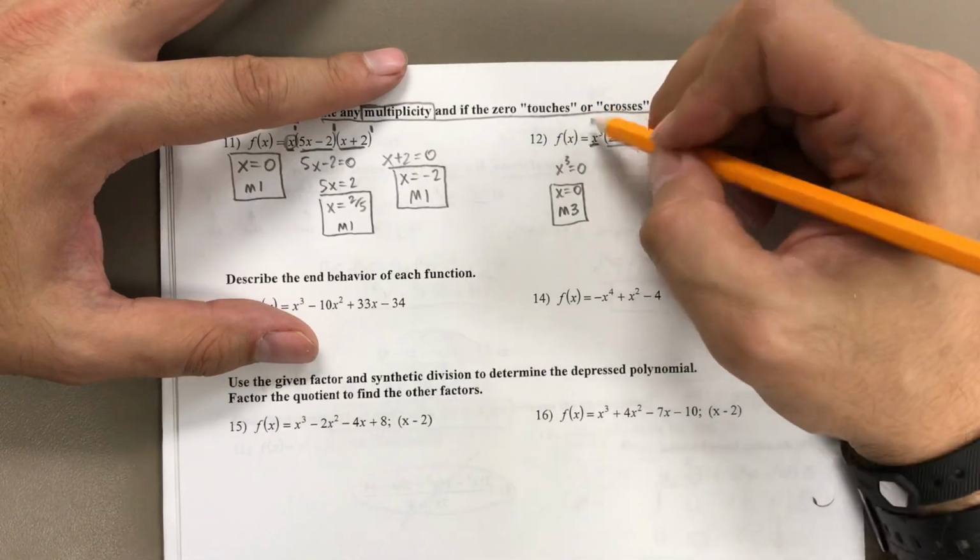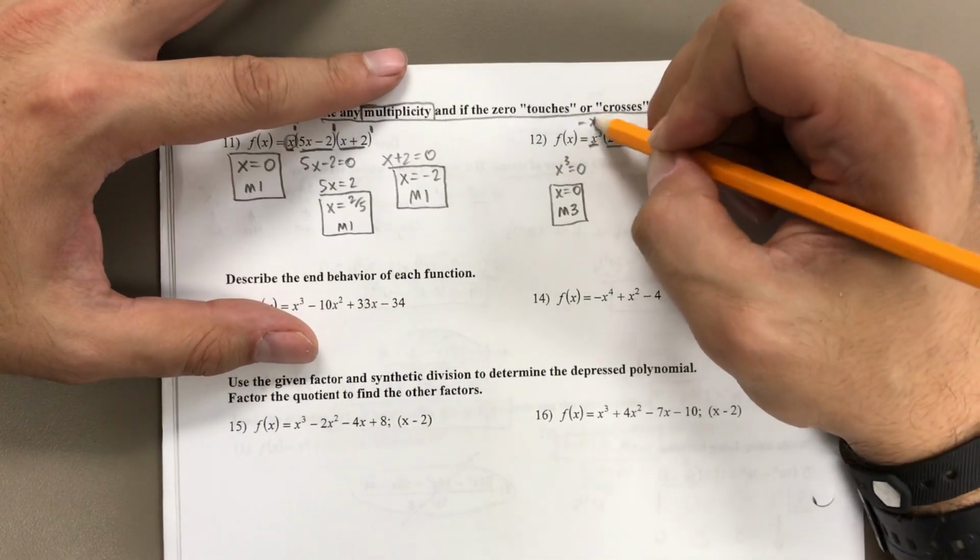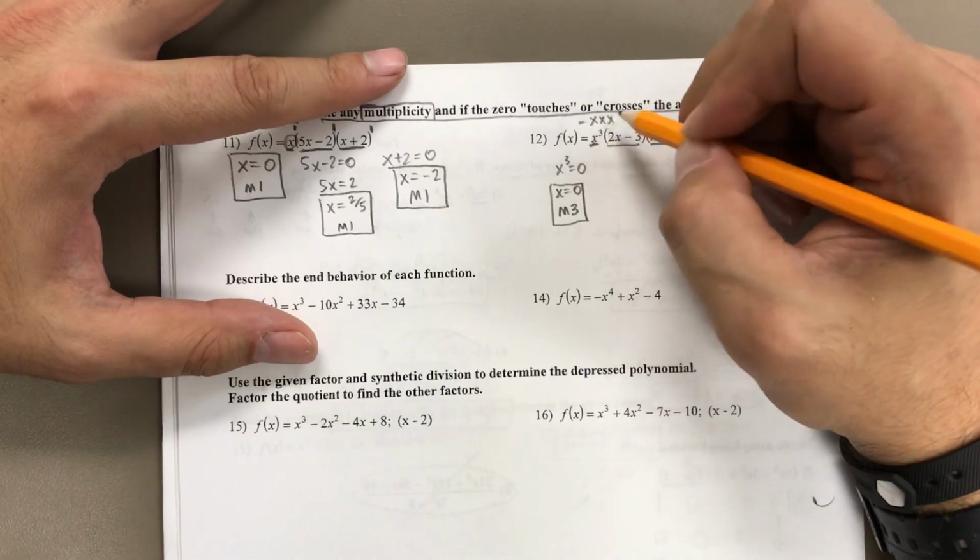So if I have f of x is equal to x to the third, that's the same as saying x times x times x. That's x to the third power.